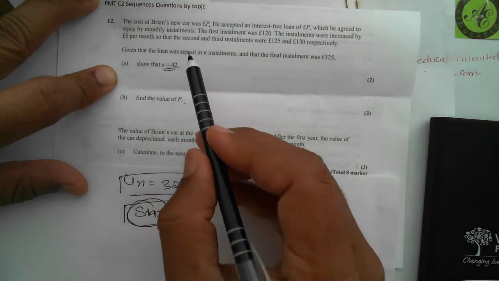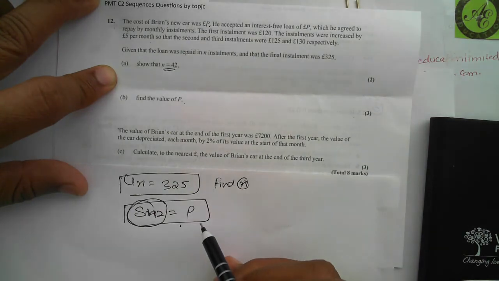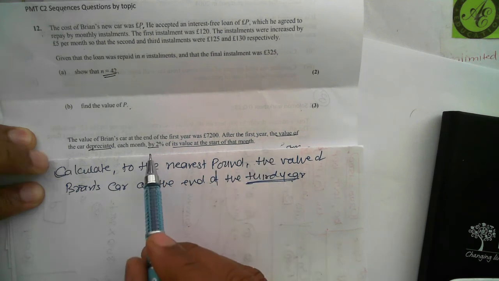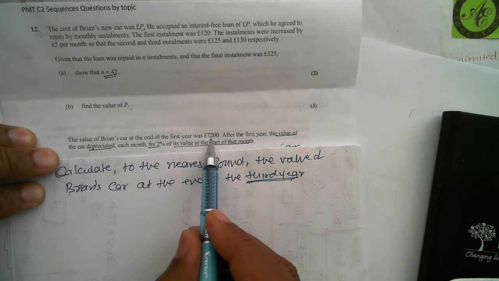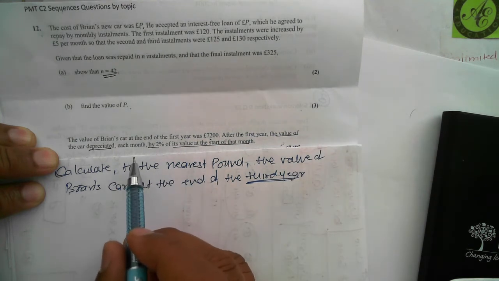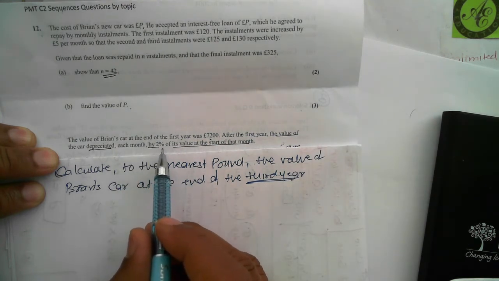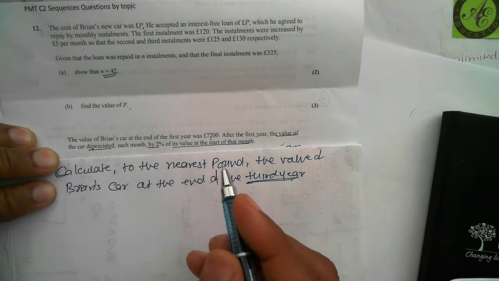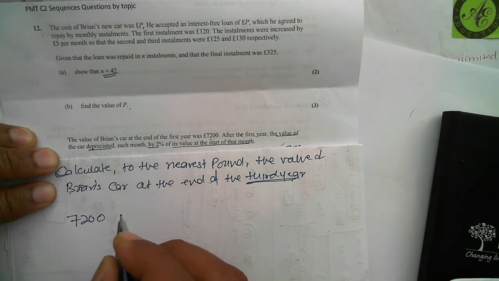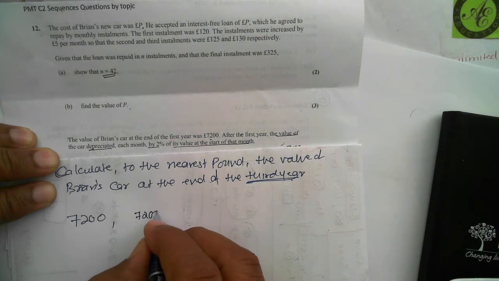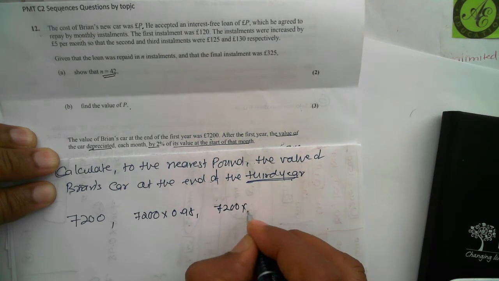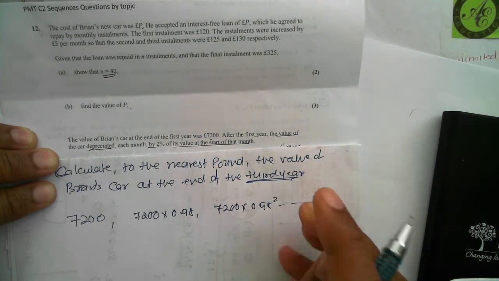Okay, now the value of Brian's car at the end of the first year was 7,200. What happens after that, it depreciates every month by 2%. That means it goes down every month by 2%. And knowing your percentage knowledge, you're going to have 7,200 as your first term, then 7,200 times 0.98, and 7,200 times 0.98 squared, and so on and so forth.